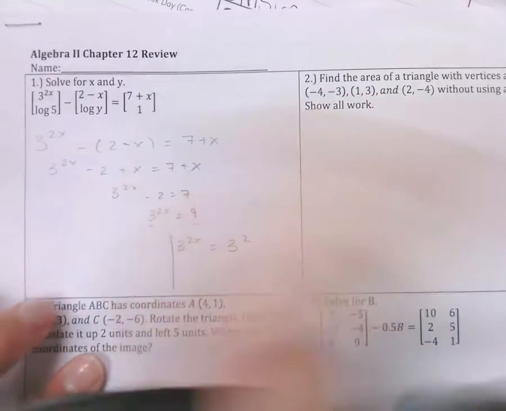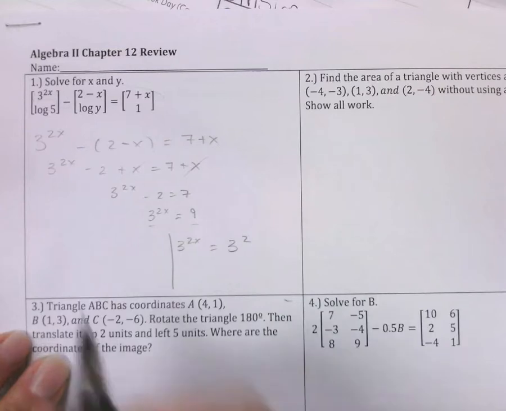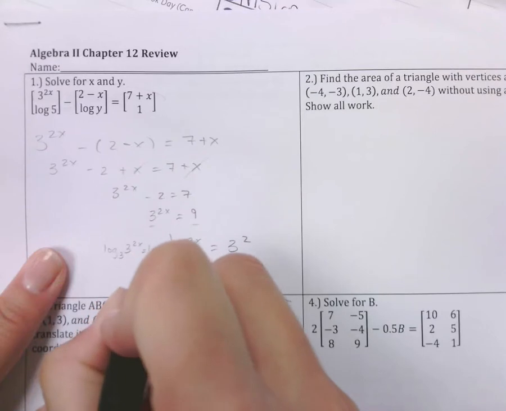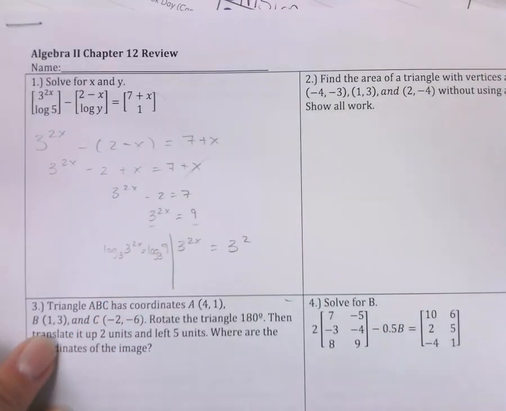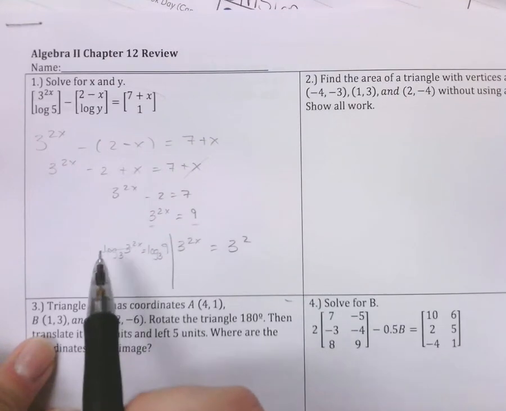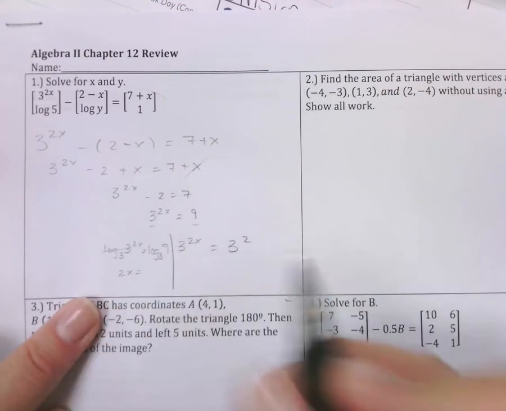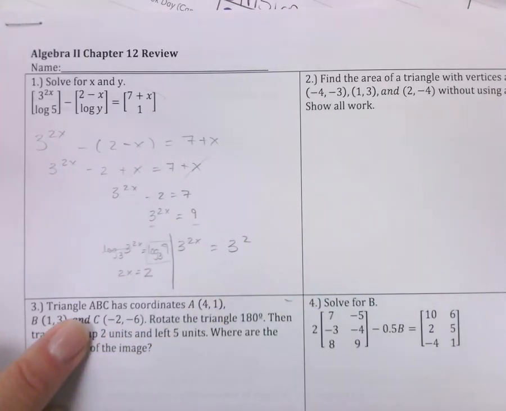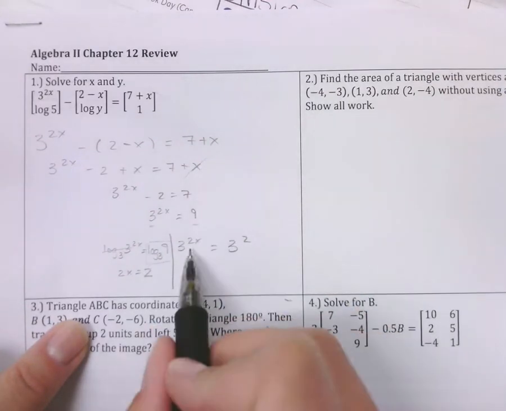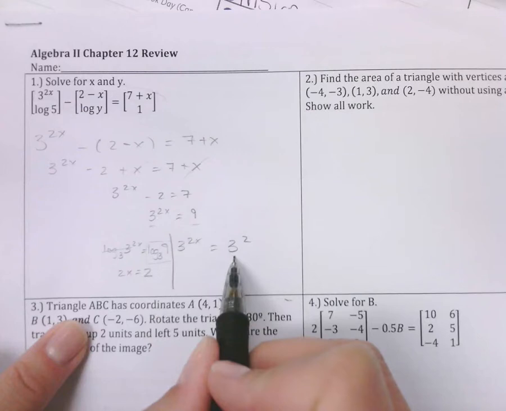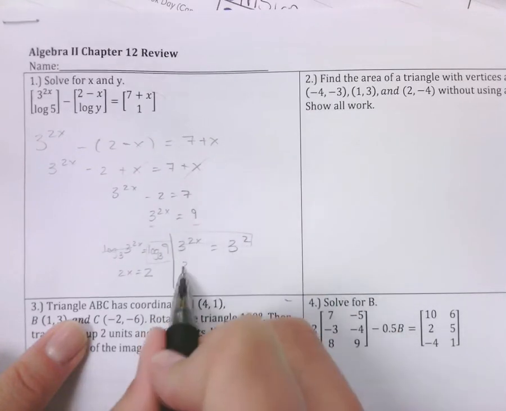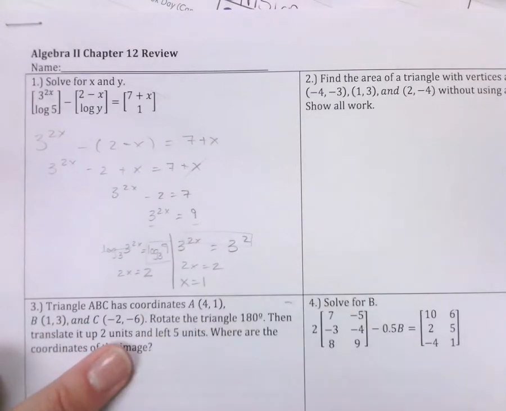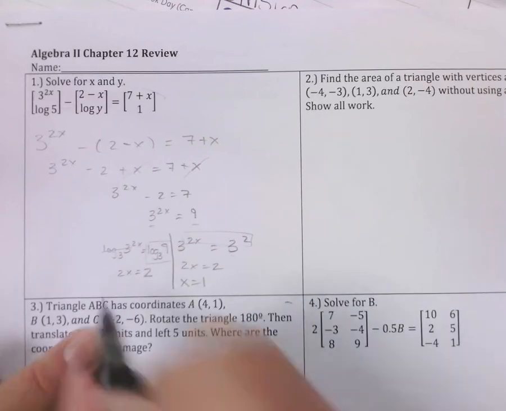So you can either rewrite 9 as 3 squared like that, or you can use a logarithm with a base 3. If you use a logarithm, these will cancel and you get 2x equals 2, because 3 squared is 9. If you don't use the logarithm, you would rewrite 9 as 3 squared, and then you would take the exponents and just set them equal to each other. And so we are at the same point, and then you get x equals 1. So either way, x is 1.